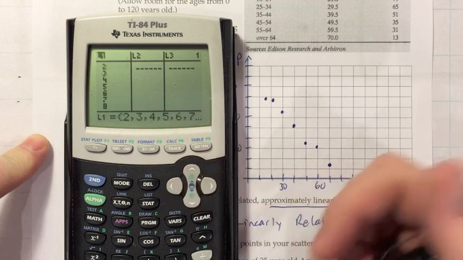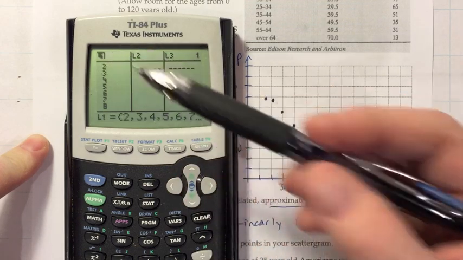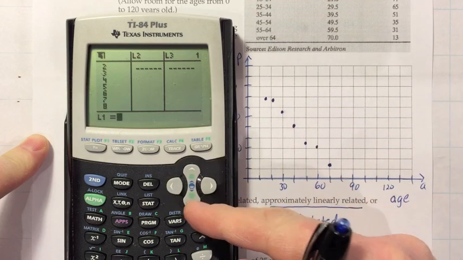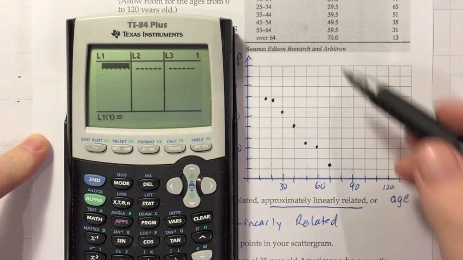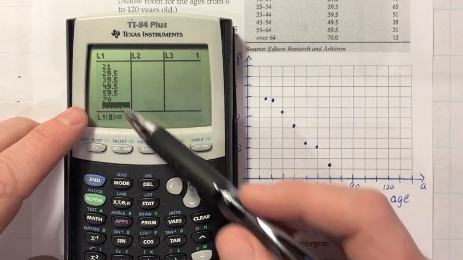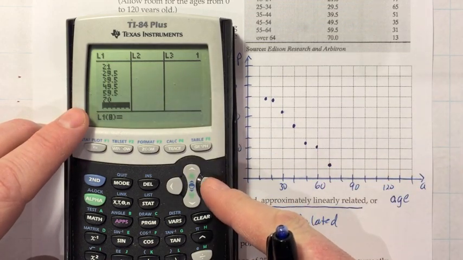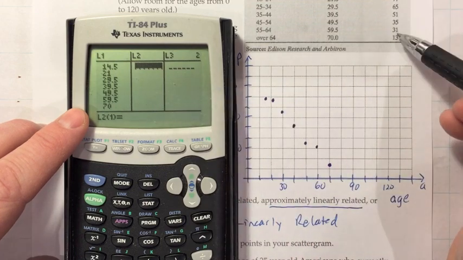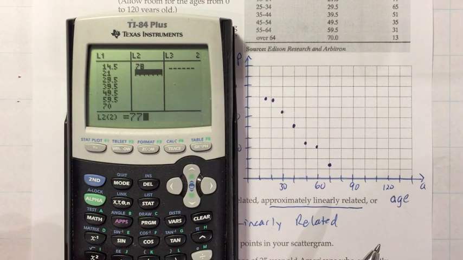So one more time, go to L1, so we're highlighting the column name. Hit clear, which will set that to nothing, and then press the down arrow or enter, and it'll erase it. Then we want to type these new numbers in there. And once we've got all of those in, I just press enter after each one. Use the right arrow key to move over to list 2, and then let's put those percentages in there. Again, just pressing enter after each one of those numbers. So we've got our data in.